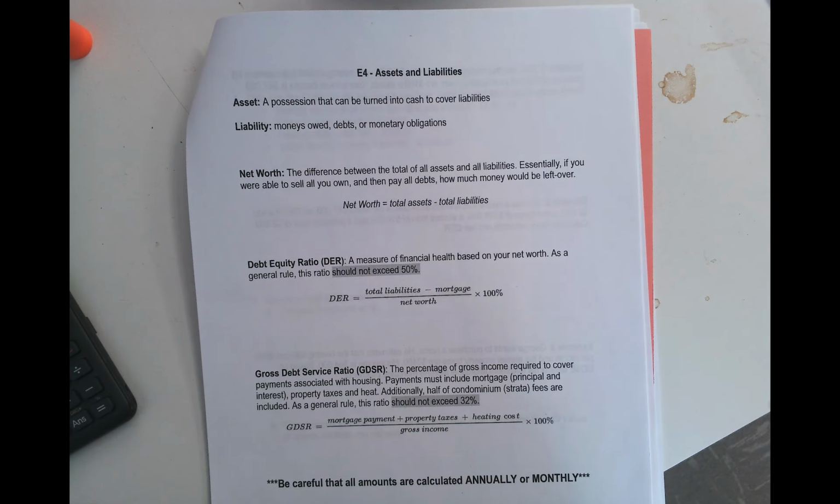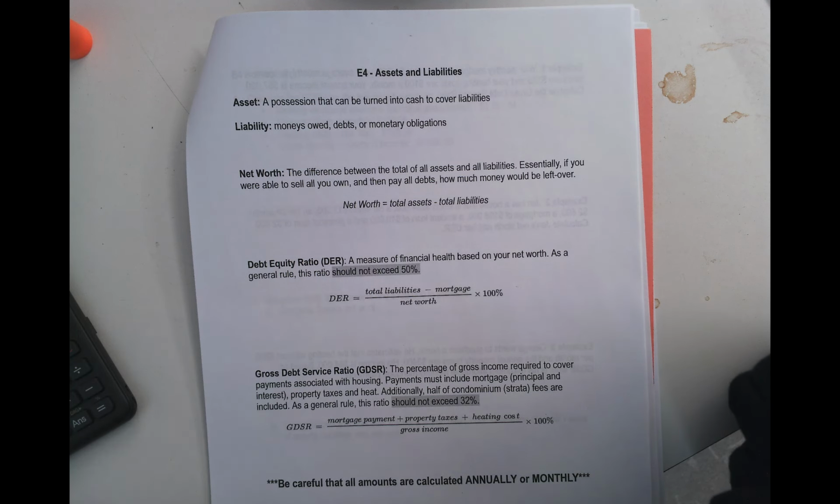How's it going, everybody? This is the last lesson in the borrowing money unit. This is about something called assets and liabilities. And I think for the most part in this lesson, we don't need to use the financial calculator. We're just going to be doing actual calculations with formulas instead of using all the financial calculator stuff.